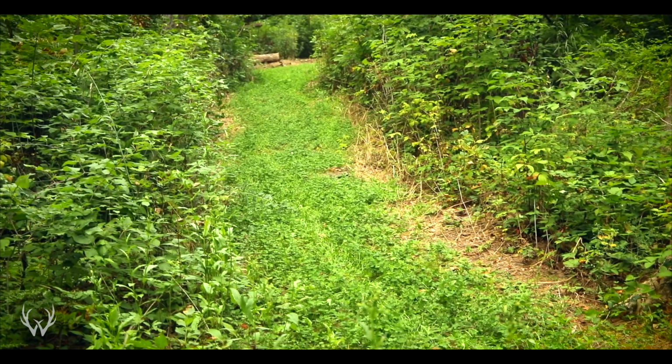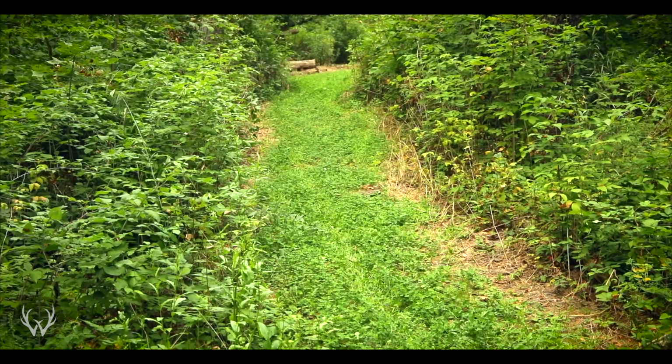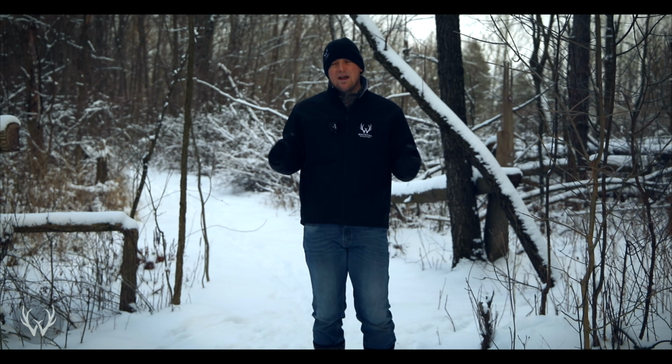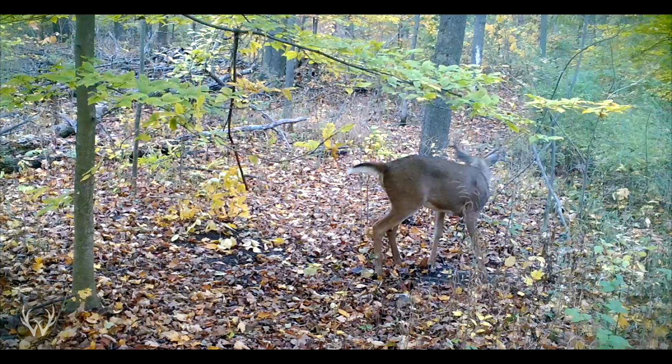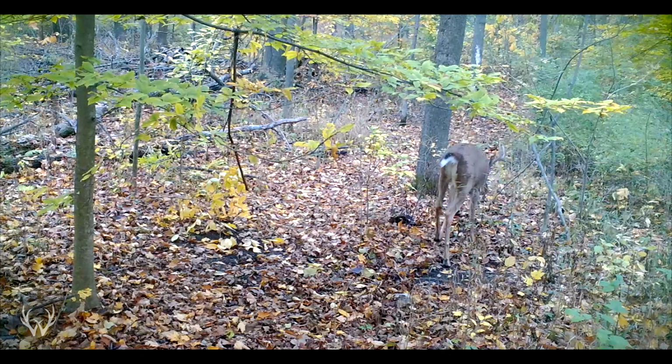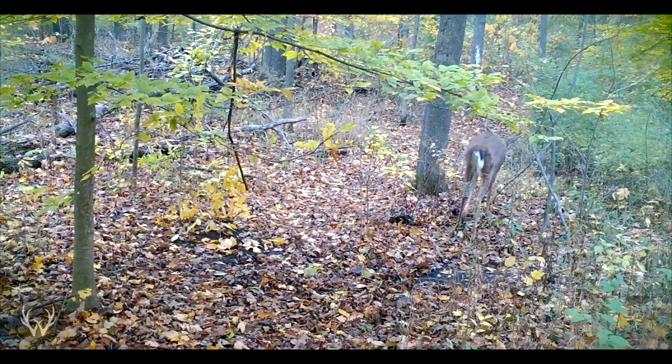When that buck is searching for does, if you have a trail that is straight, he can just cut that trail, look one way and look the other way. If he doesn't see any deer, he can just continue moving through. But if you have a winding trail through your property, that buck now has to do a lot more work, and he has to search that entire trail instead of having it easy with looking just one way and looking the other, seeing no deer, and moving on.